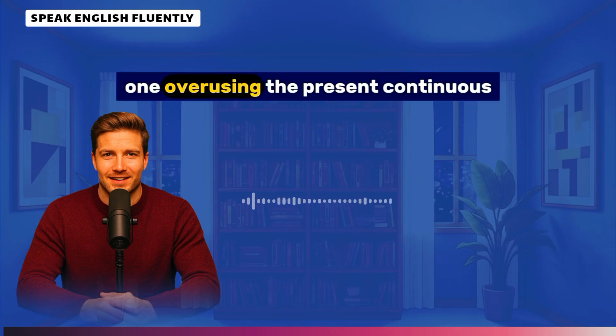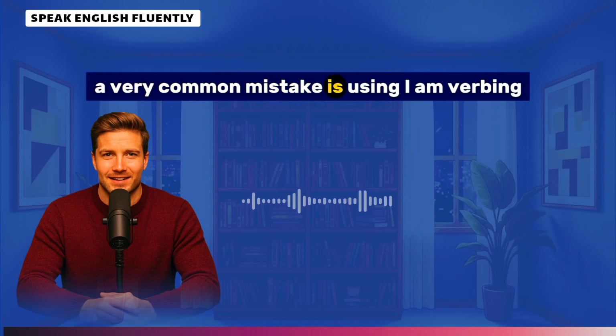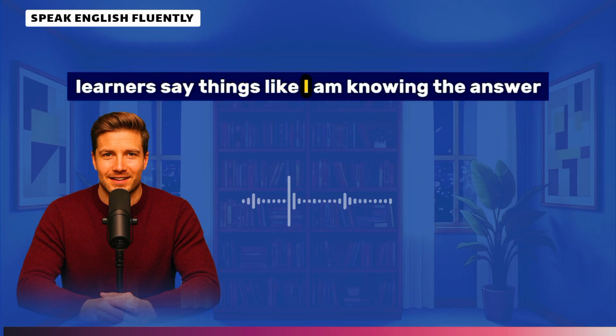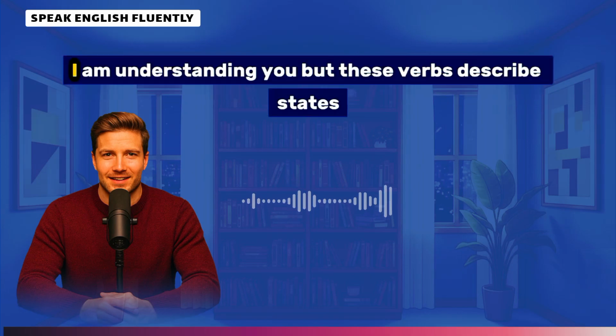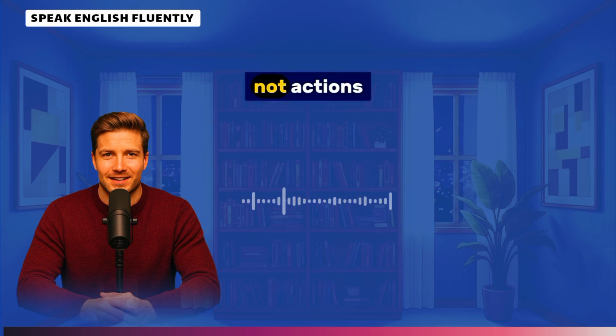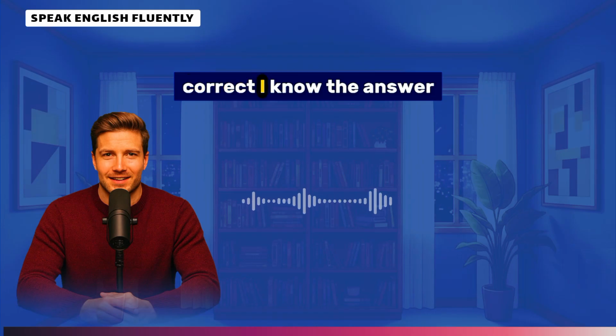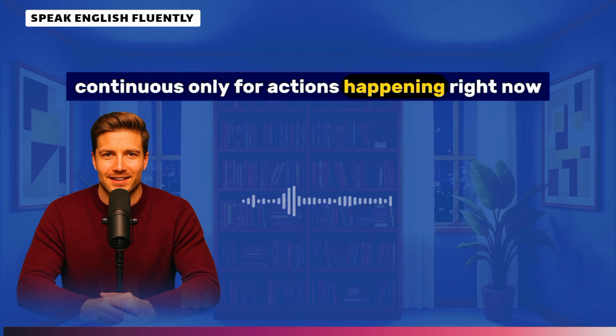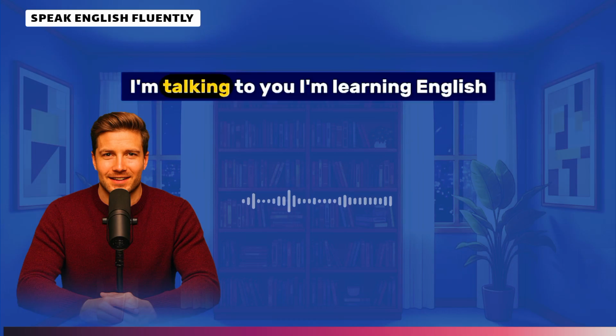1. Overusing the present continuous. A very common mistake is using I am verbing even when you should use the simple present. Learners say things like, I am knowing the answer. I am understanding you. But these verbs describe states, not actions. Correct. I know the answer. I understand you. Use the present continuous only for actions happening right now. I'm talking to you. I'm learning English.